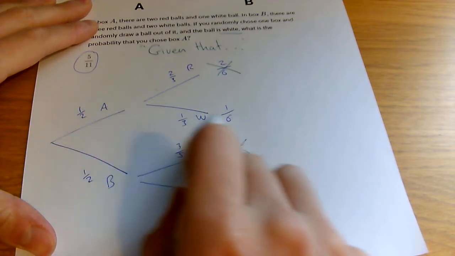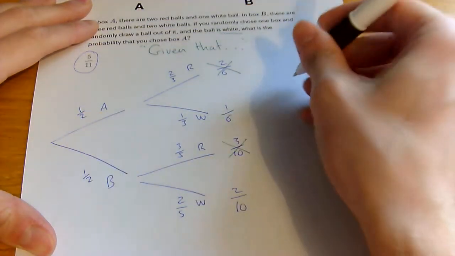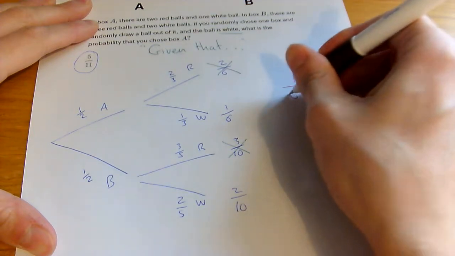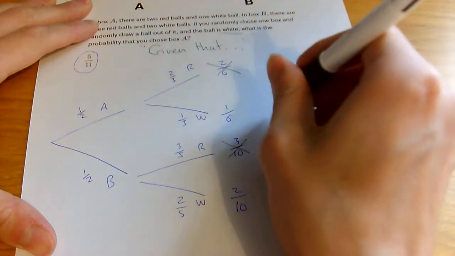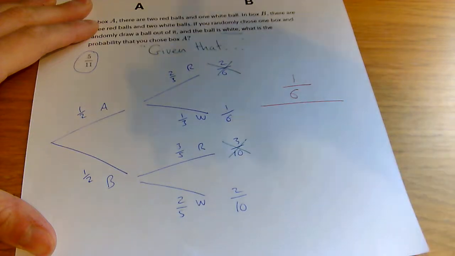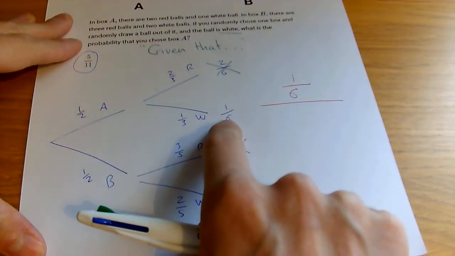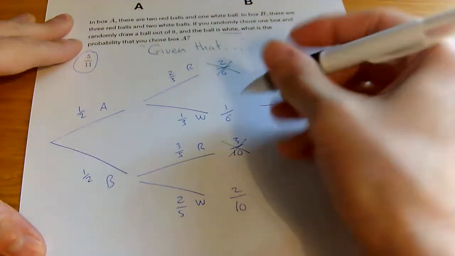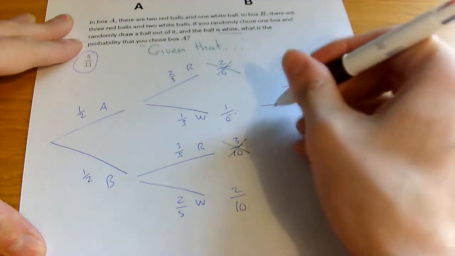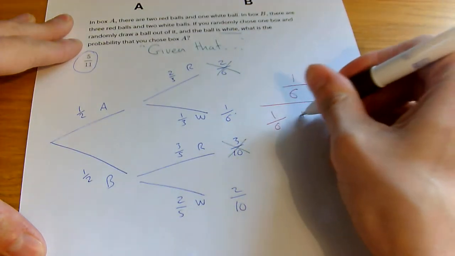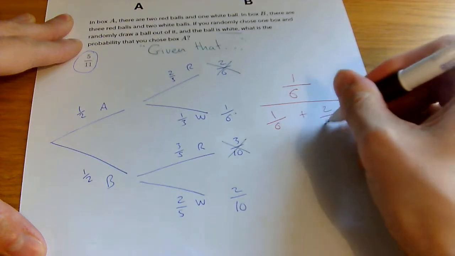This is the thing that we're interested in happening, the box A, and that's got a 1 out of 6 chance of happening. That is out of everything, out of all the possibilities. Like when you roll a die and you say, what's the chance of getting a 4? There's 1 four out of 6 possibilities. Well, there's this 1/6 probability out of these two added together. So you get 1/6 again on the bottom, and then you get 2/10 here.